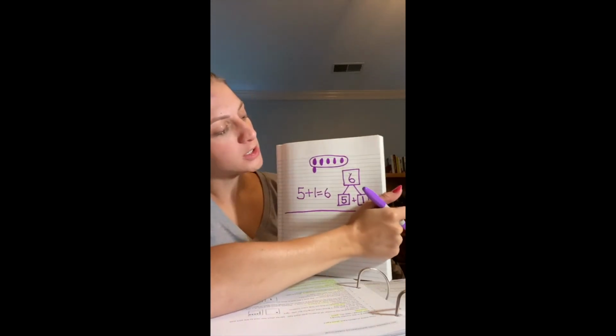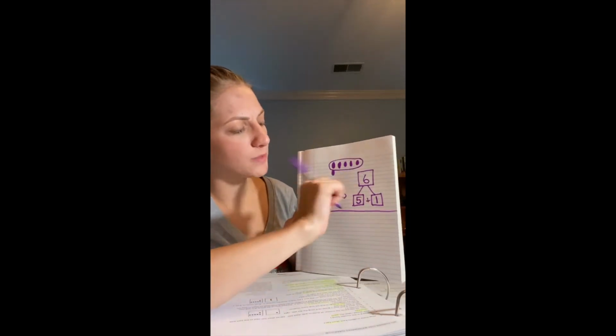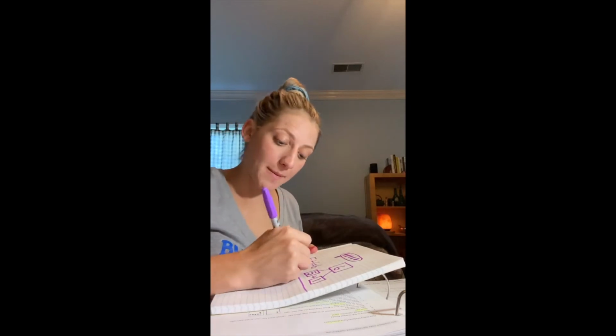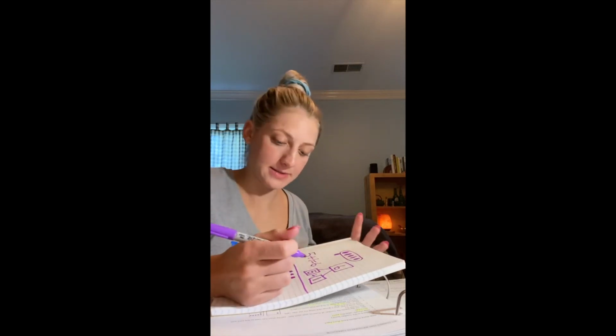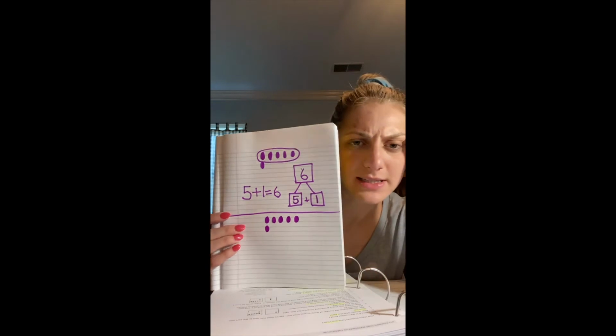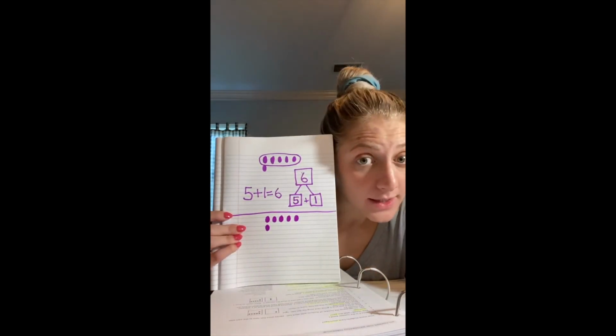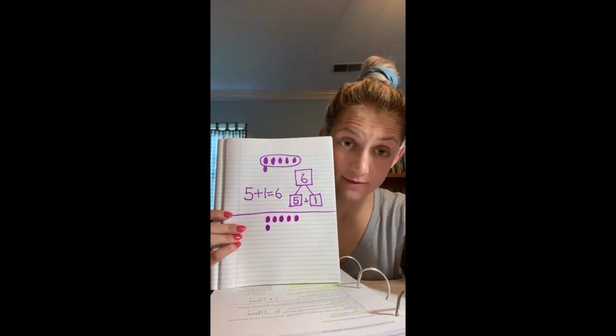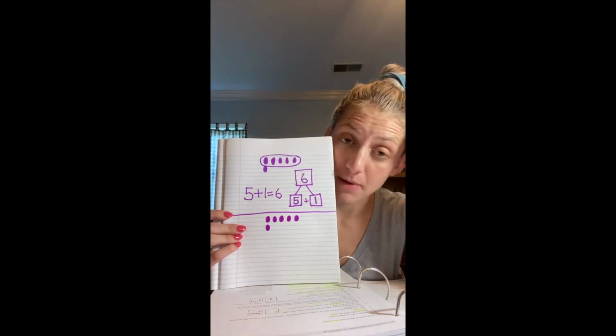Okay, so again, how many dots should we start with? How many pieces of candy did Marcus start with? Same as up here, same total. 6. So I'm going to draw my 6 dots. 1, 2, 3, 4, 5. Next row, 6. Okay, I have my 6 pieces of candy, but we have to think of another way that Marcus could have split up that candy between him and his mom.